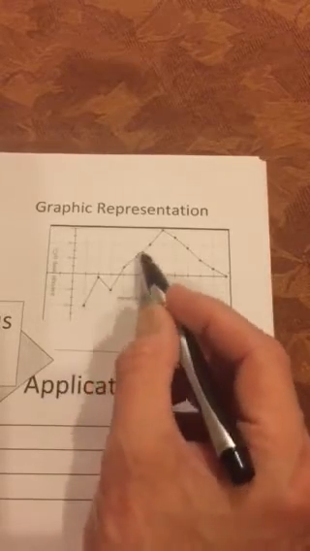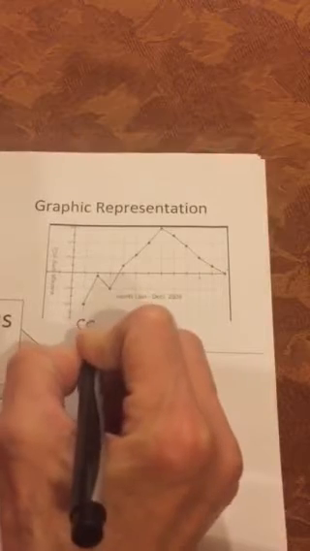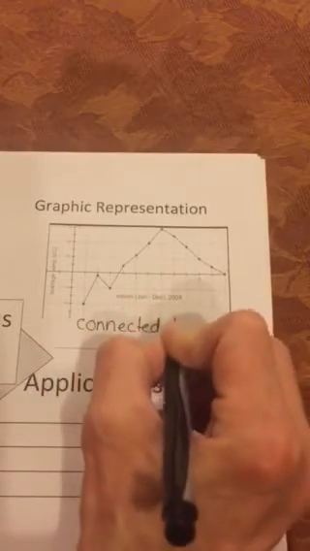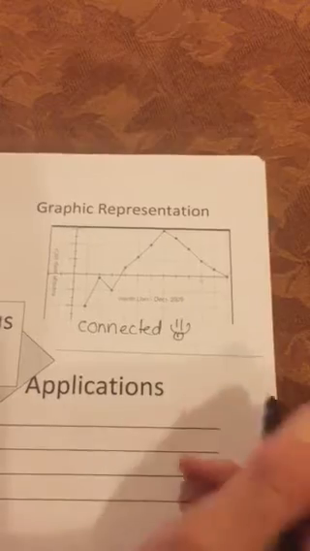So it is not a countable thing because it varies from year to year. And it's connected. Do you see that? So make sure you remember it's connected. Yay, let's put a little smiley there because you know how much I like those. And that's about it. So that's the graph.